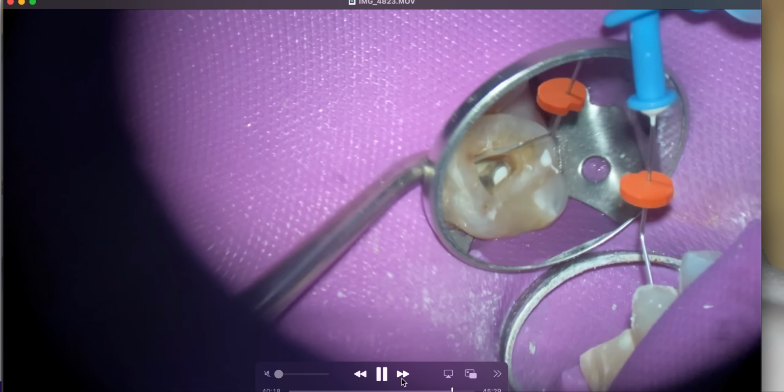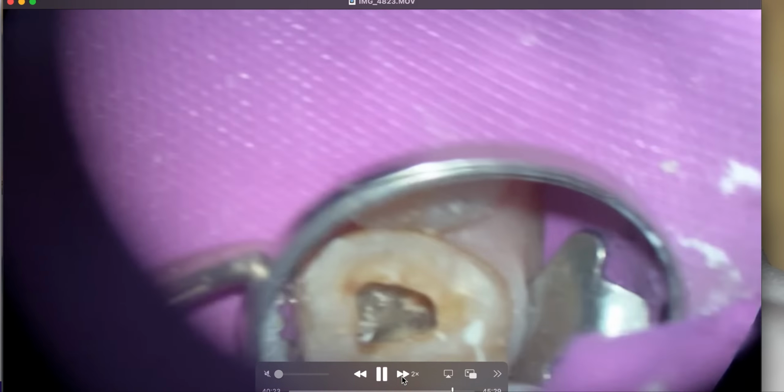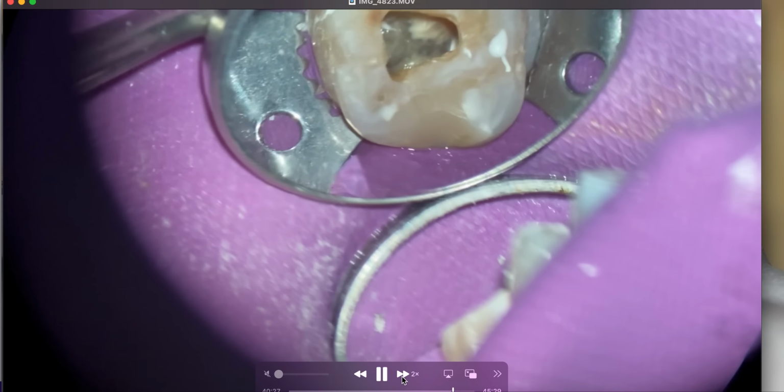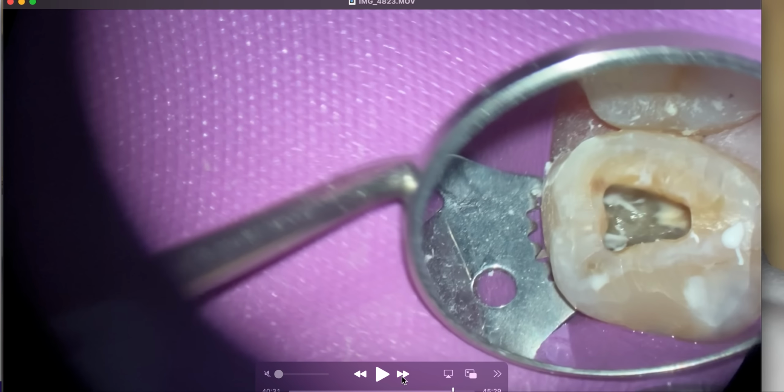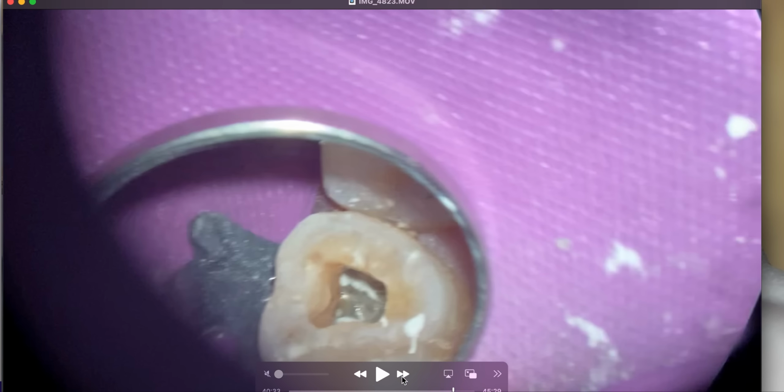Okay, so we're going to place that. And then we're going to place powder calcium hydroxide. Okay, so here's the hero shot. There's calcium hydroxide in the palate. There's calcium hydroxide in MB1, MB2.